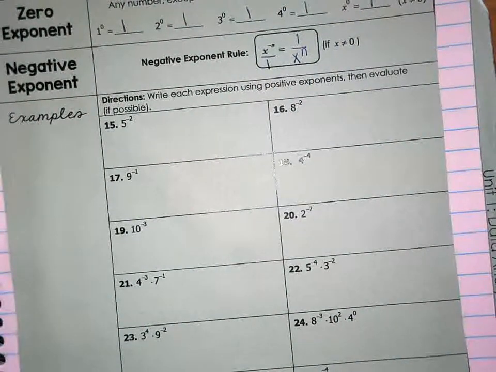So it is the reciprocal, meaning instead of it being on top of your fraction, it goes to the bottom of your fraction. Instead of being your numerator, it goes to your denominator, and you get rid of that negative sign. Because by changing it to the reciprocal, by flipping it, you're getting rid of that negative sign.